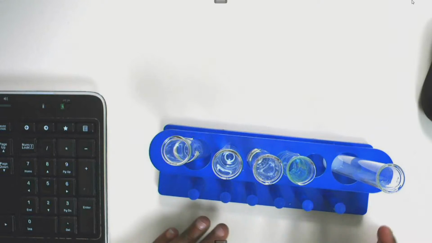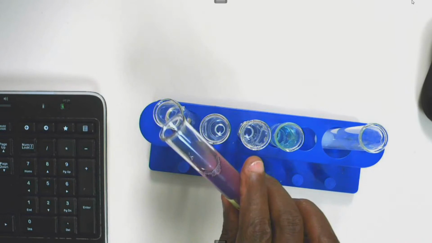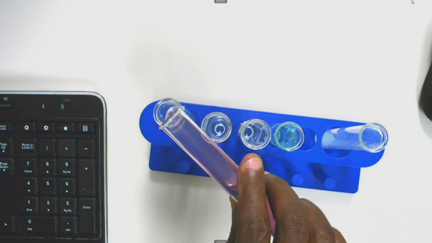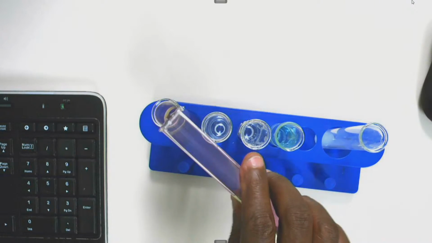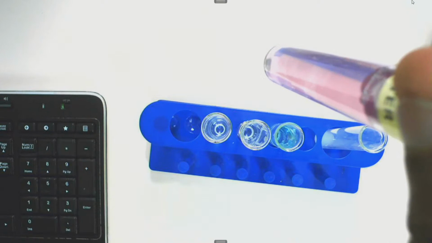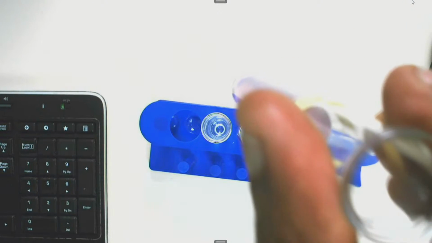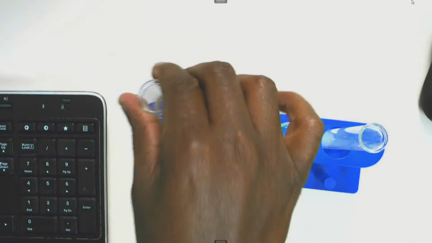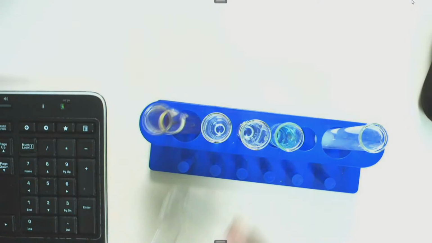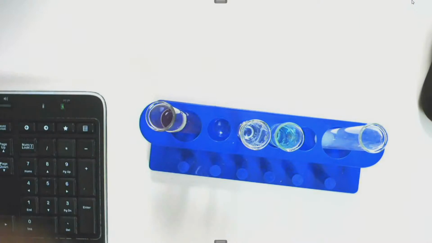Good. Now let us look at what is happening here. Water. Let's look at it. When you look at the color of the water, it doesn't change to any color. It takes the color of a red cabbage. It means it's a neutral substance. Let's look at this one. Right. This one is a vinegar.